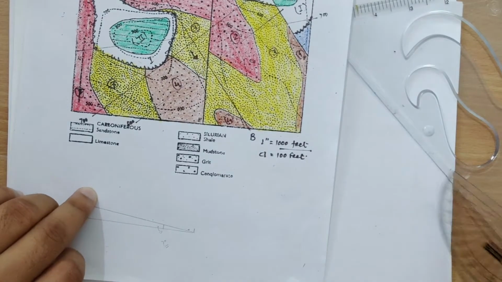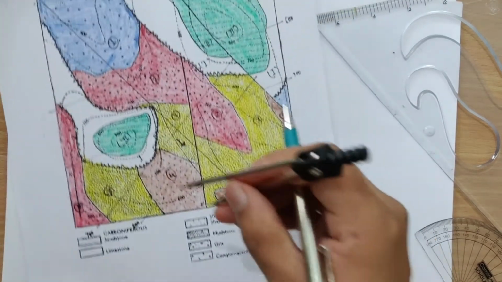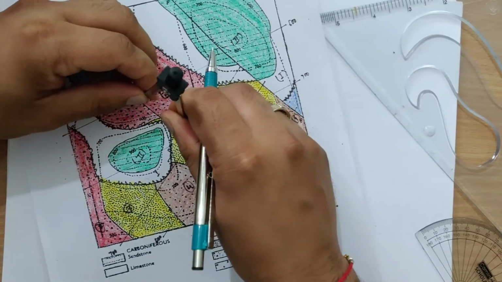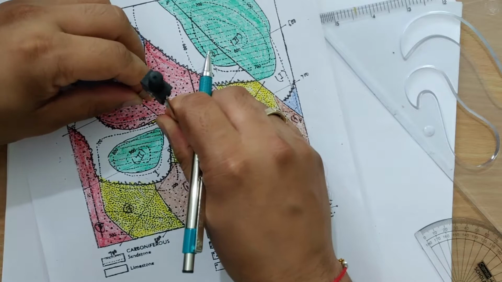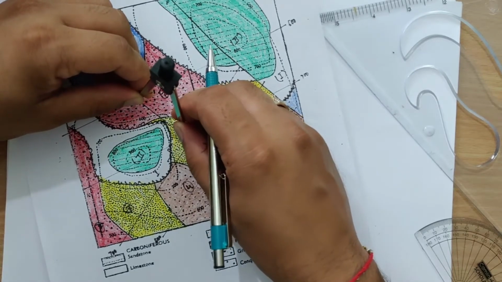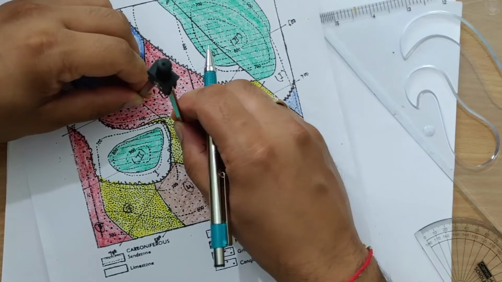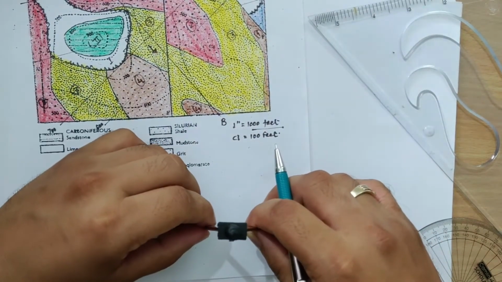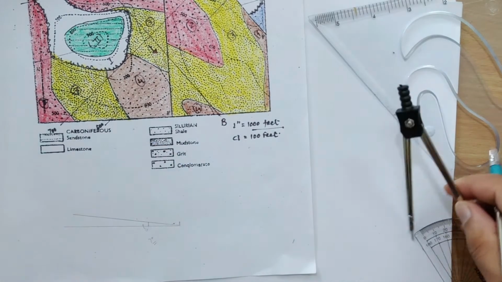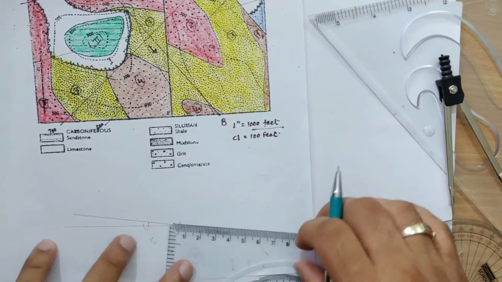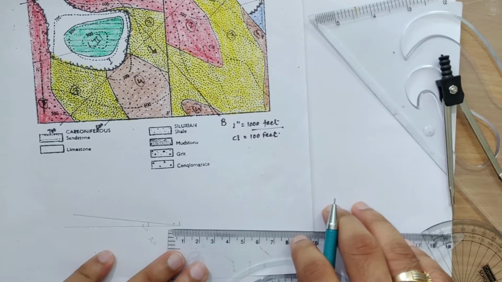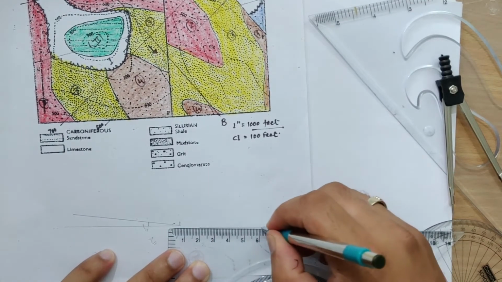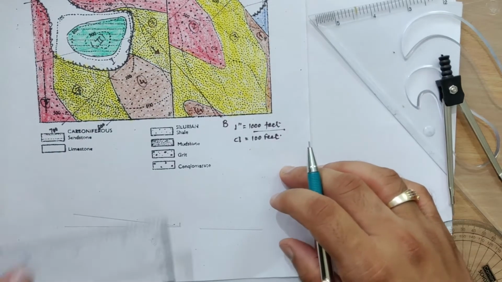Now let's determine the dip amount of the younger sequence. So we need to measure the HE for the younger sequence. So this is HE for the younger sequence. Let's plot this. Now again do the same exercise. Join these 2 points. This is going to represent the HE, and then plot CI 0.1 inch.